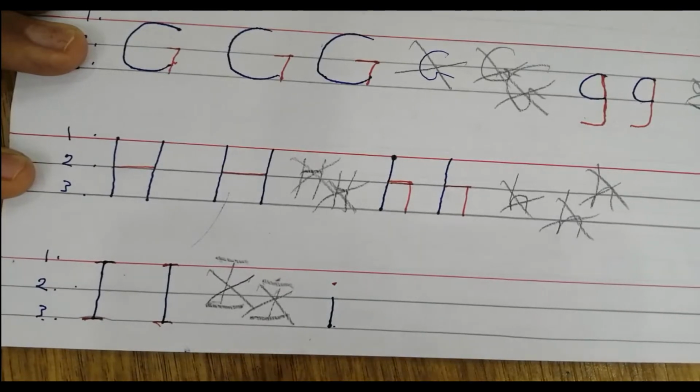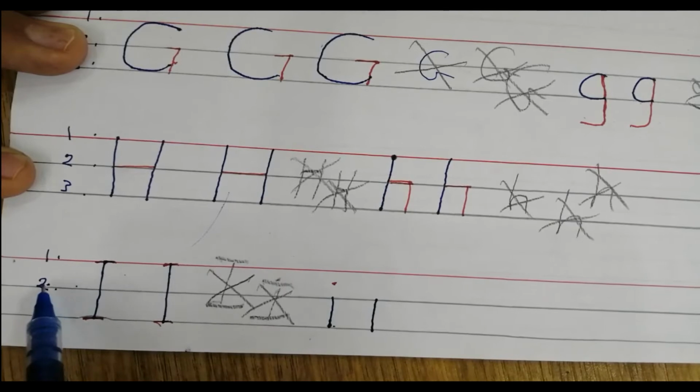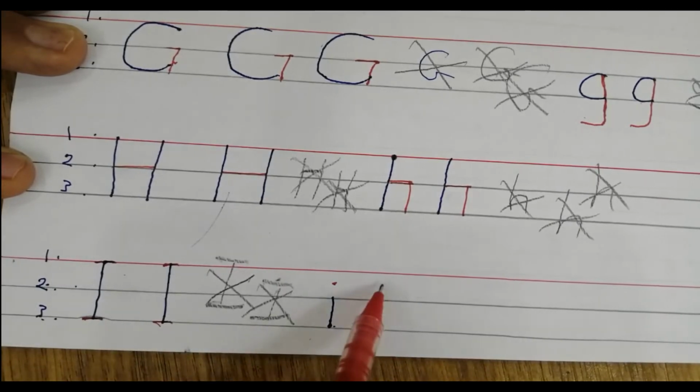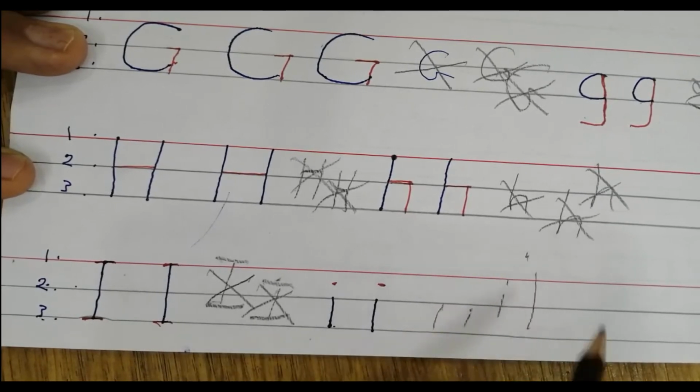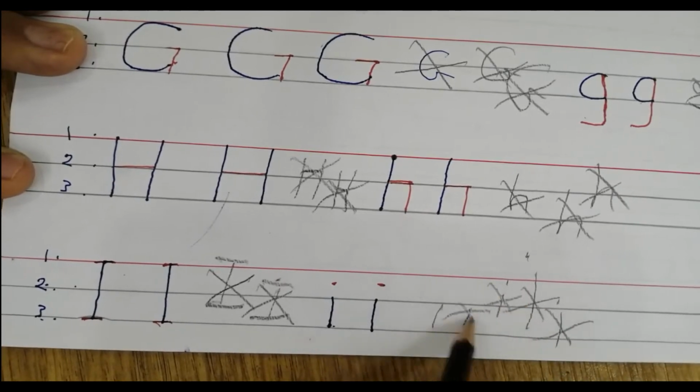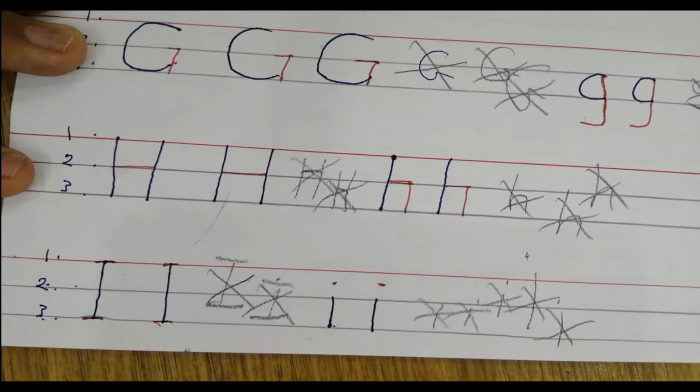Again, a falling line from line number 2 to line number 3, and a dot in the middle here. Not acceptable to make it like that or like that or like that. All that not acceptable. Okay.